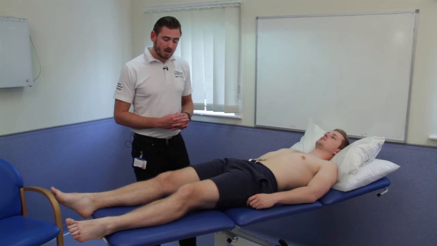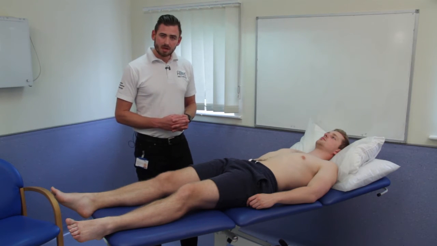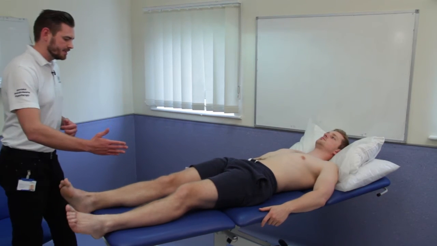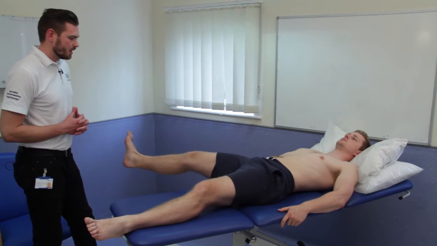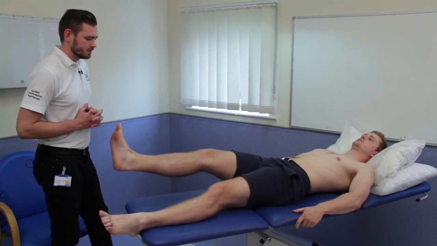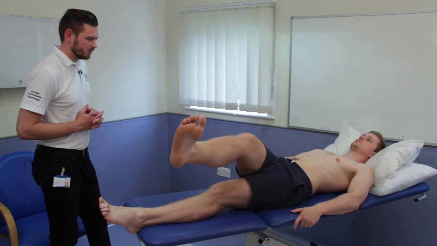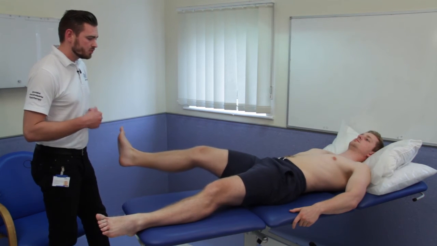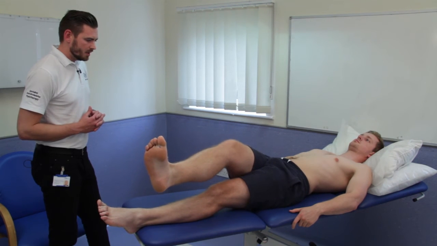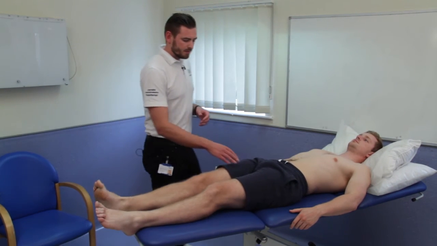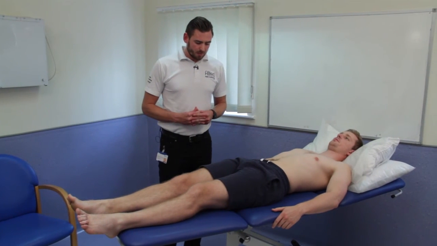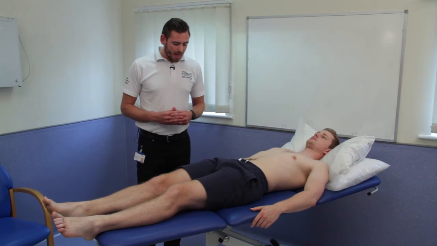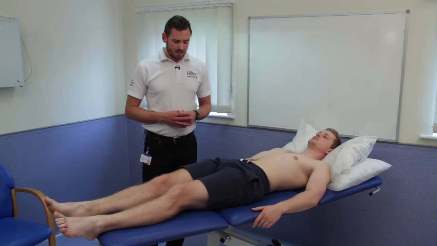A nice way of assessing that first is to have a look at the active range of movement of abduction and adduction. If we consider the right leg here, we'll get Rob to take his leg all the way out to the side as far as he can, and then all the way across his body as far as he can. Good, and again for me. You can get them to repeat that a few times, try and fatigue the muscle a little bit. Good, and relax there. If there is a groin injury, whether that be a strain from an injury or a tendinopathy from overuse, then that will more than likely bring the symptoms on.